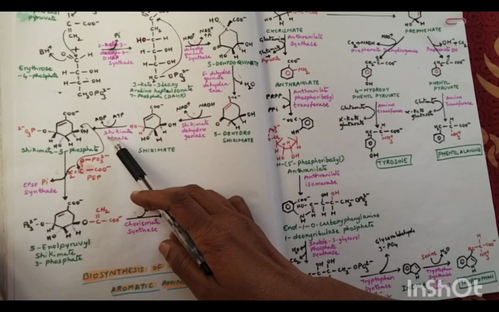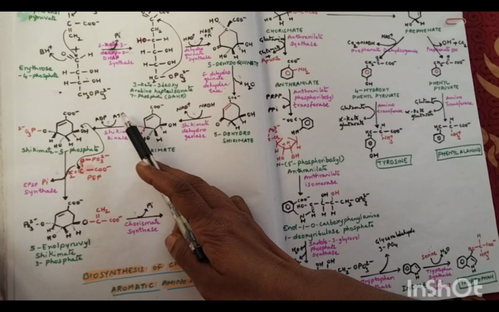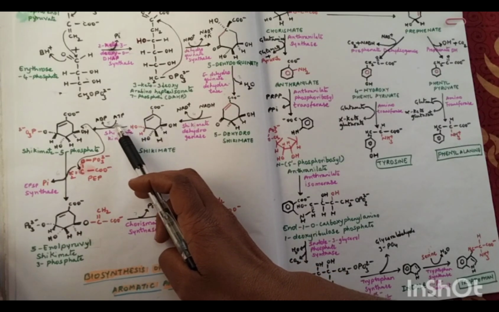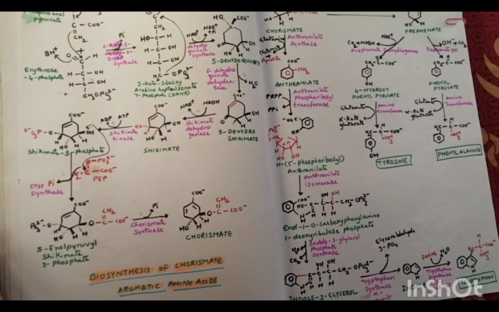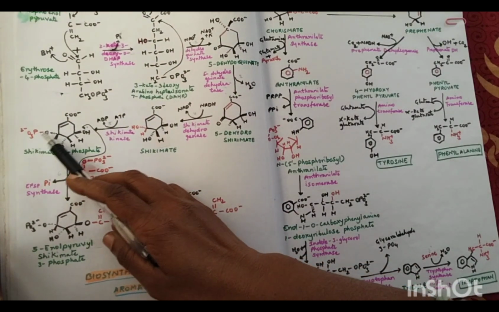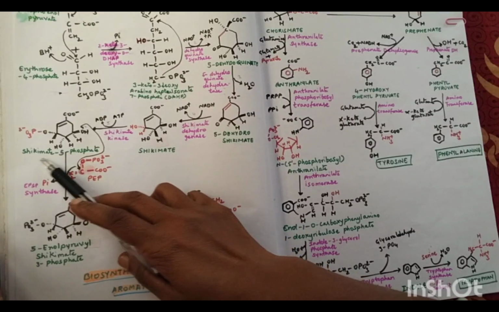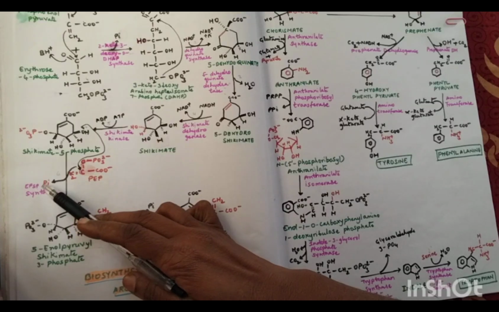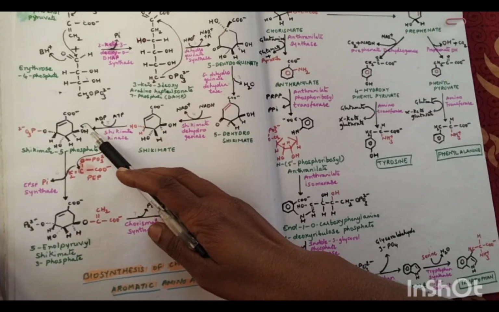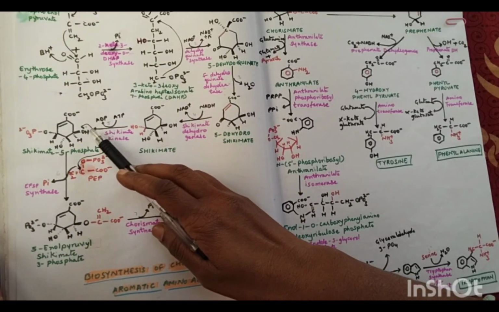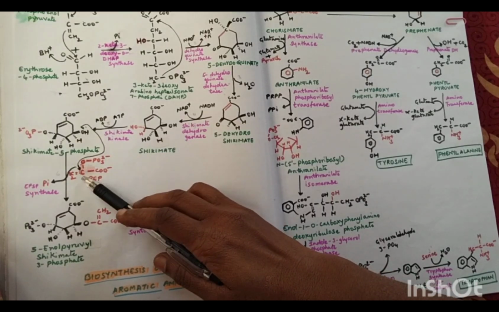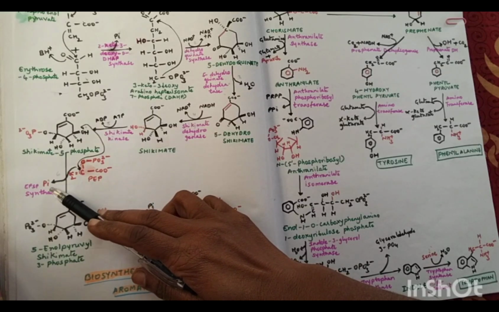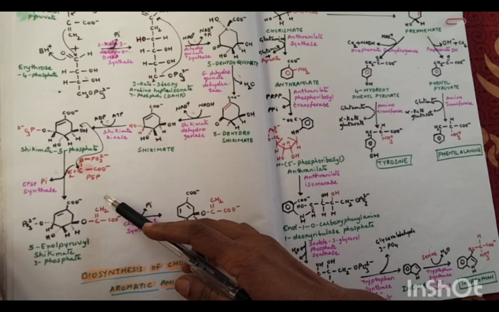This 5-dehydroshikimate oxidizes NAD and in the presence of shikimate dehydrogenase forms shikimate. This shikimate in the presence of shikimate kinase forms shikimate 5-phosphate. Here a molecule of ATP is converted to ADP and the phosphate is attached to the O. Shikimate 5-phosphate in the presence of EPSP synthase, a lone pair of electrons attacks the carbon of the phosphoenolpyruvate, thereby releasing a molecule of inorganic phosphate.